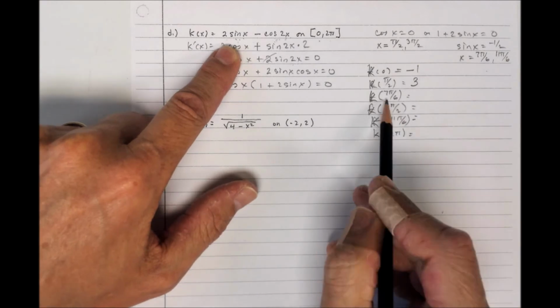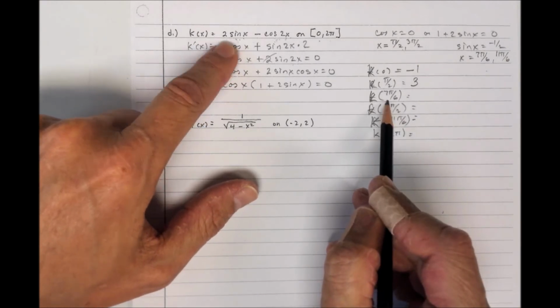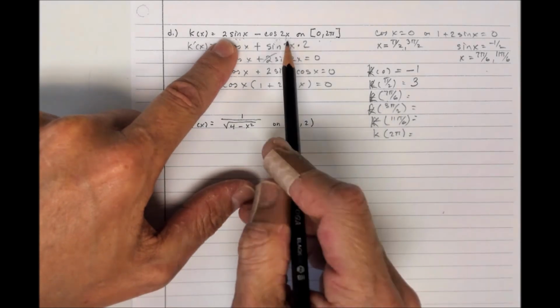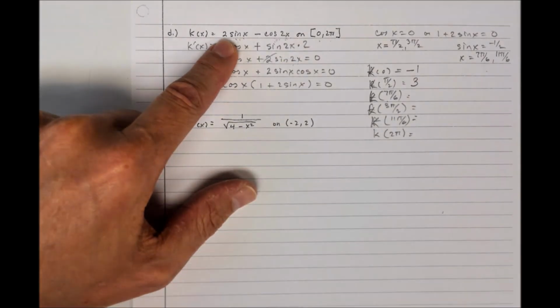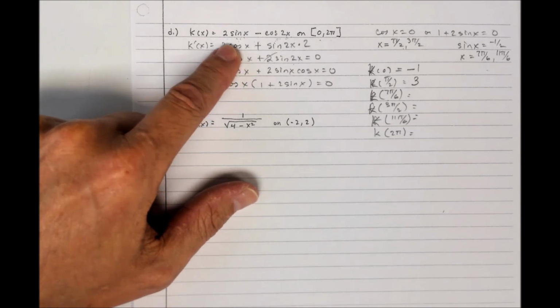If I plug 7 pi over 6 in, the sine of 7 pi over 6 is -1/2 times 2 is -1. If I plug 7 pi over 6 in there, it's 2 times that. That'd be 7 pi over 3, which is coterminal with pi over 3. Oh, hang on a second. I got to make sure I'm plugging it into the right spot here.